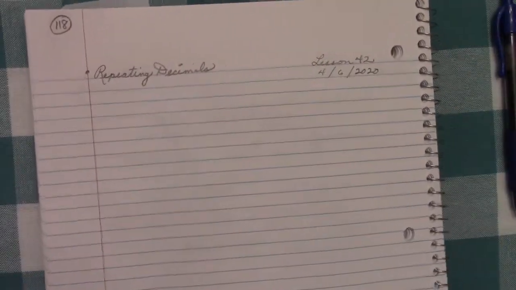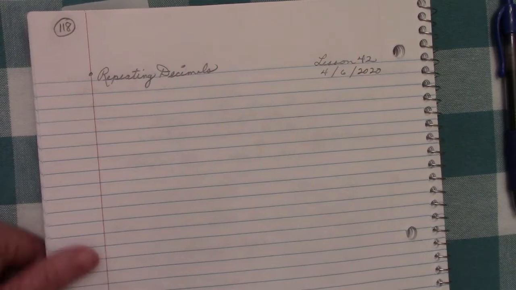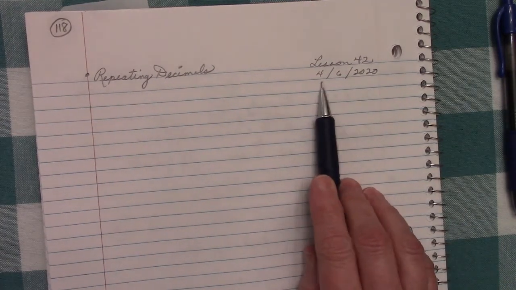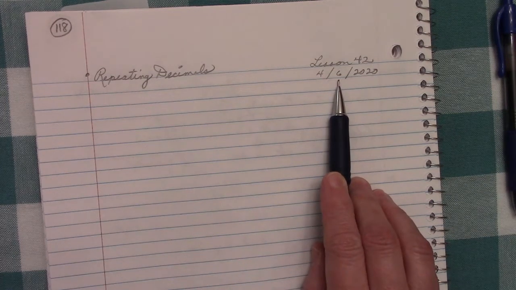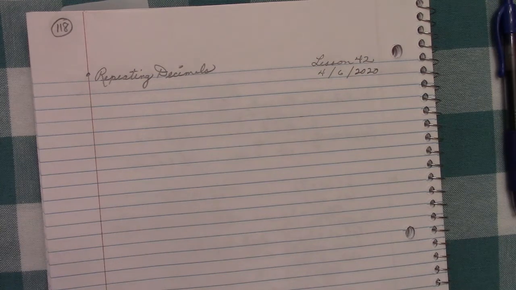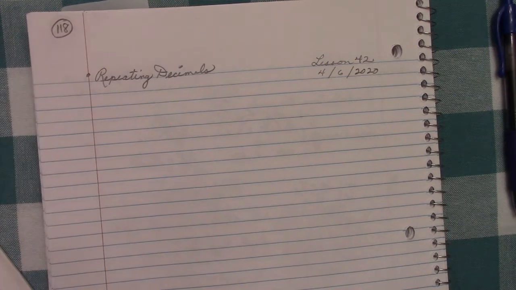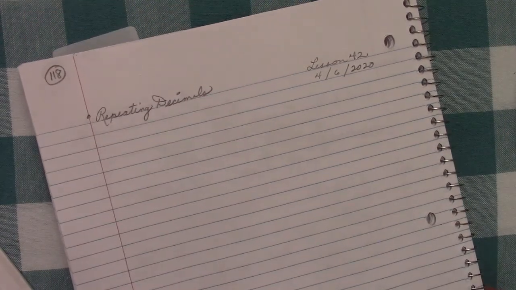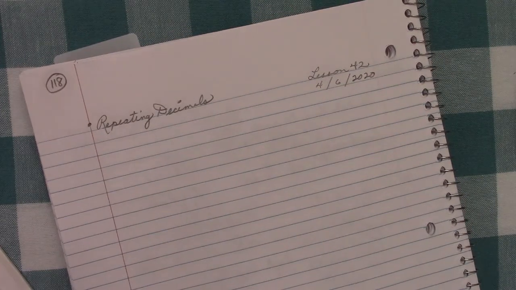All right, get your heading on your paper. This is page 118, lesson 42. Today's date is April 6th when I'm recording this. So we've already had our math class today, and I told you I would be posting a YouTube video. Maybe you've done those little activities that I suggested to get you caught up with thinking about decimals again and changing decimals from fractions to decimals.